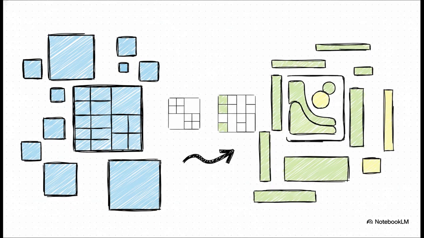I mean, just look at the difference here. On the left, you see those rigid squares from the quad tree method. But on the right, you've got the flexible rectangles of the KD tree. By creating long, skinny rectangles or tall, thin ones, the algorithm can trace the actual shapes in an image much more efficiently. It wastes way less space.